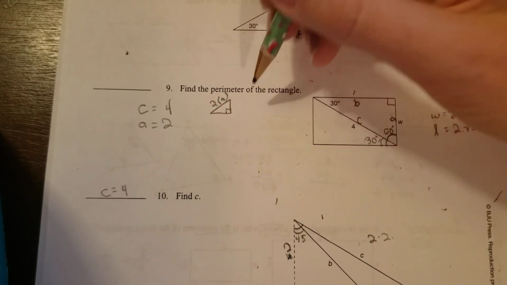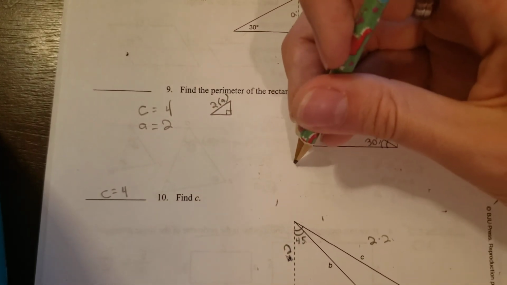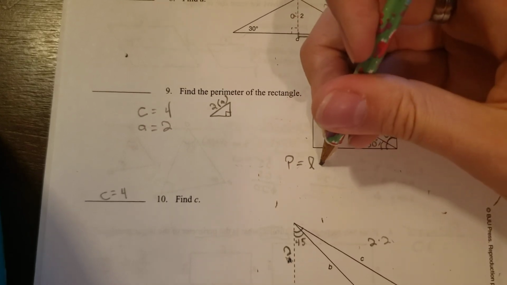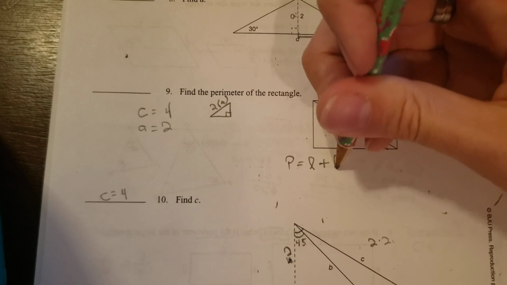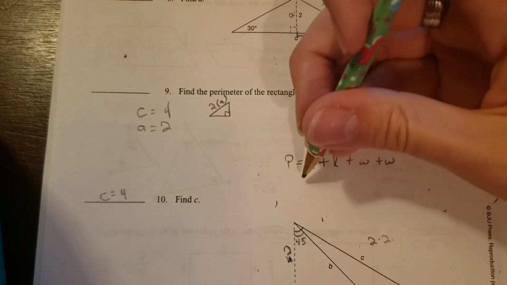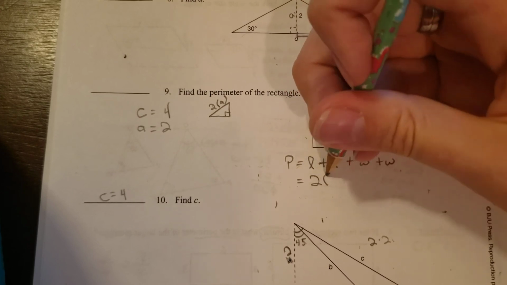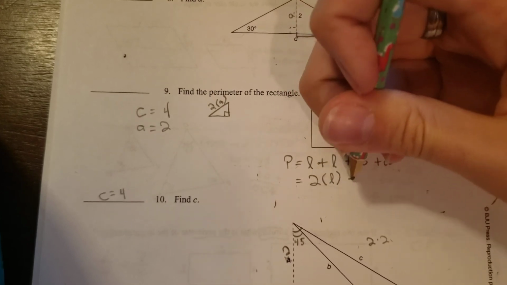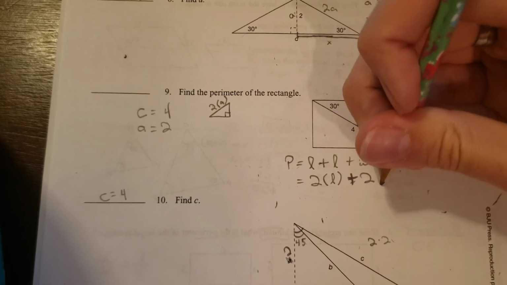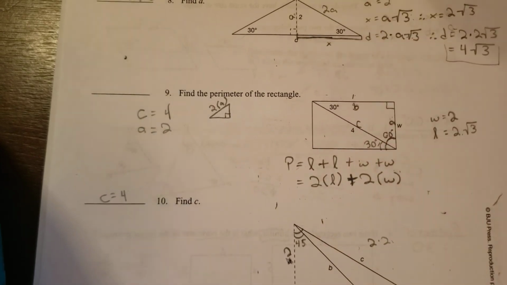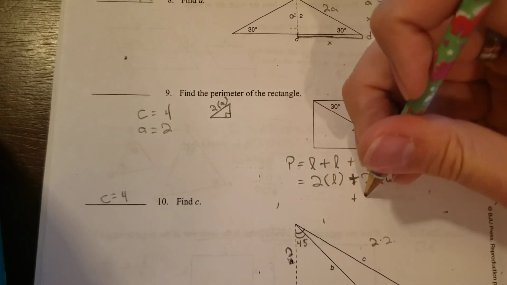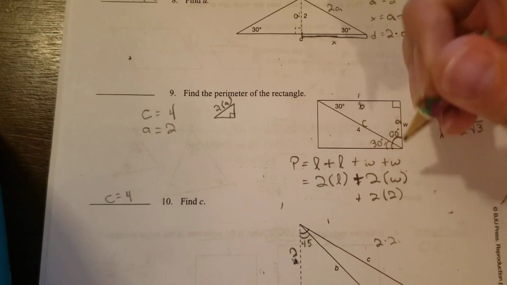But I need to find the perimeter, so I know perimeter equals 2 times my length plus 2 times my width. Well, my width equals 2, so plus 2 times 2.